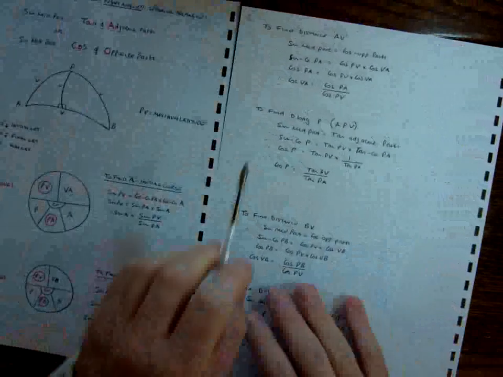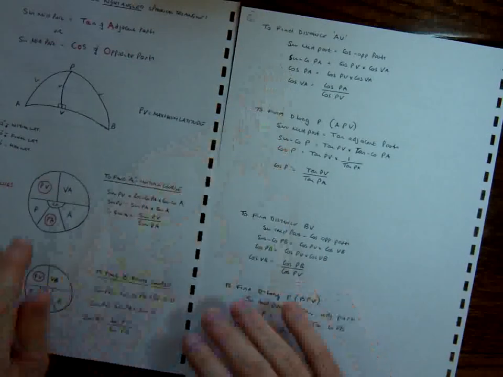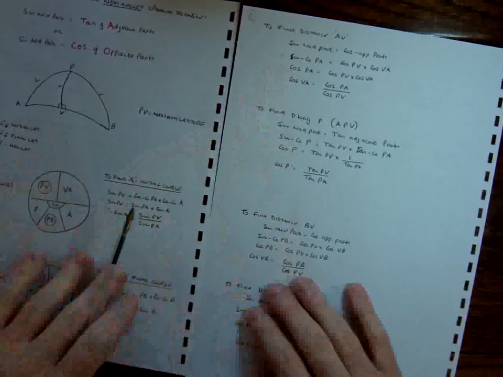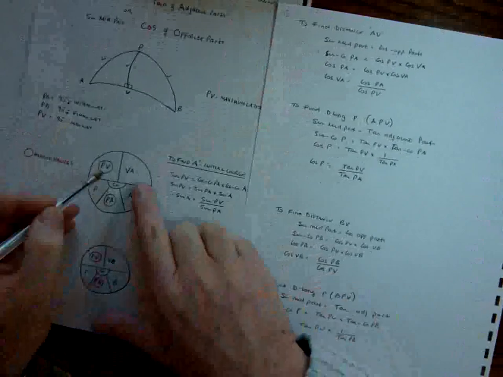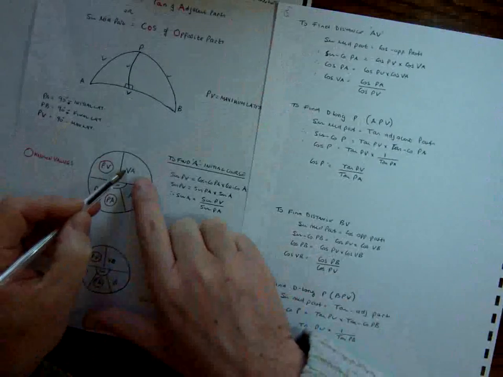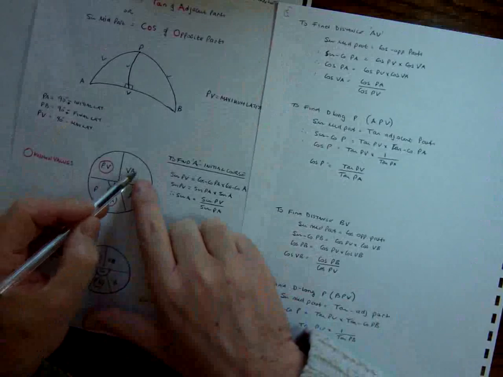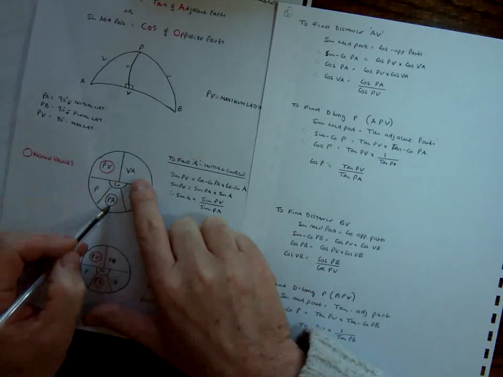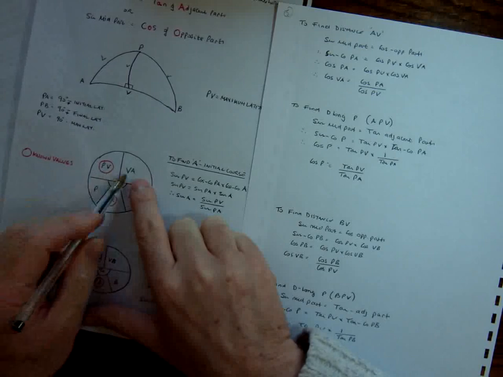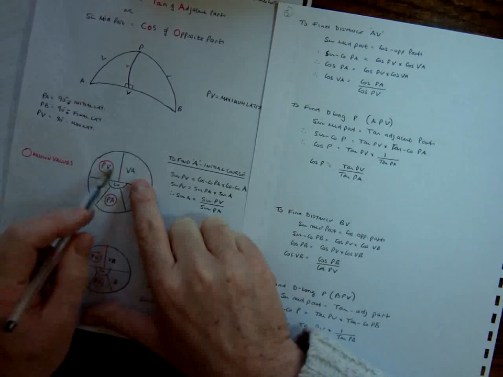Okay. Now, if we're trying to find the distance A to V, then these are the two values that we know. A to V is what we're trying to find. So in this instance, we'll use PA as the mid part, and these two are opposite parts.